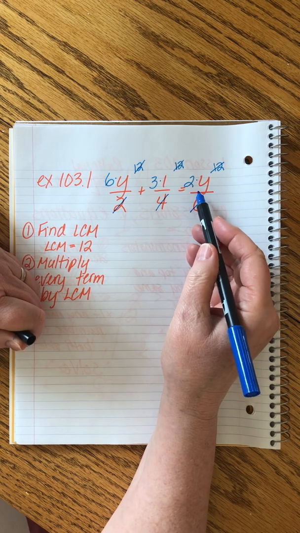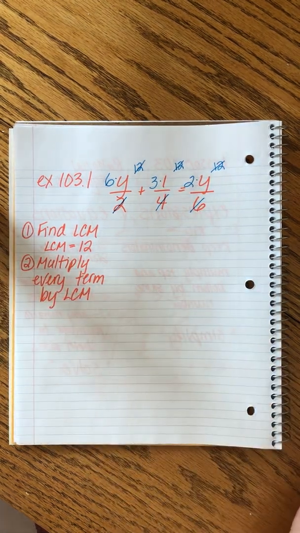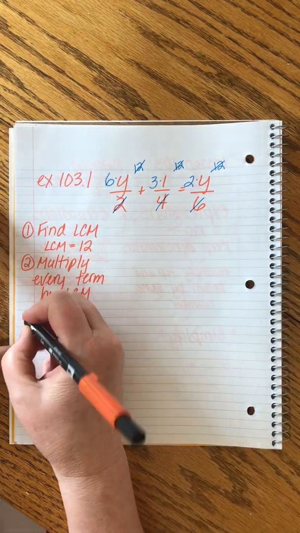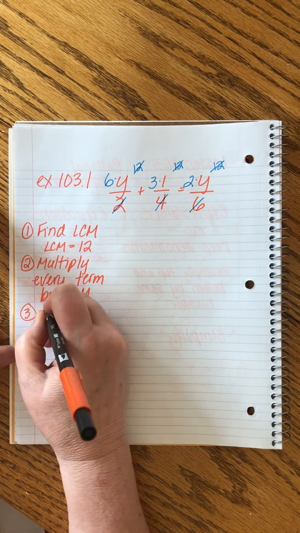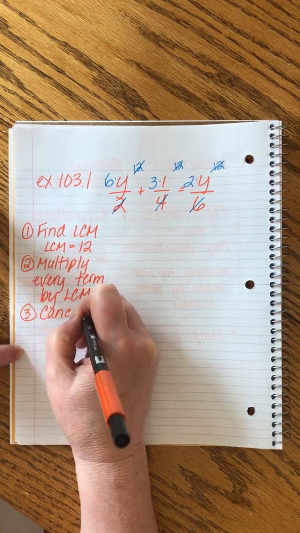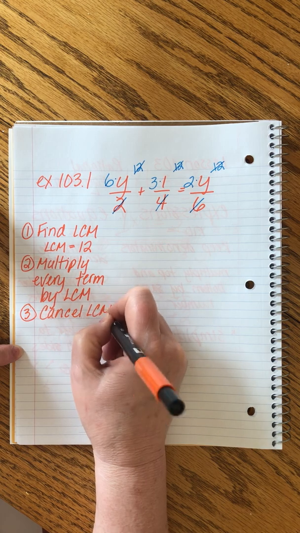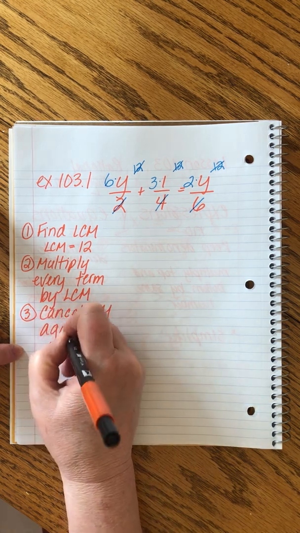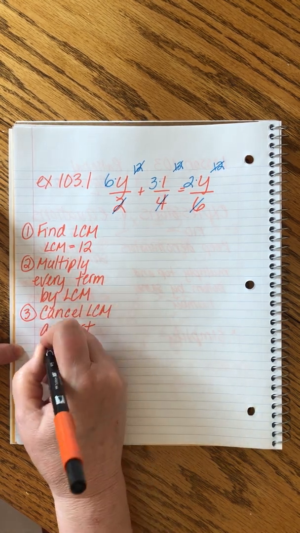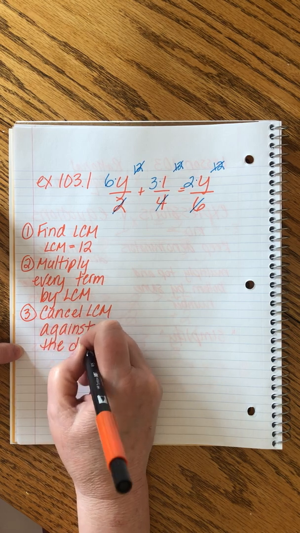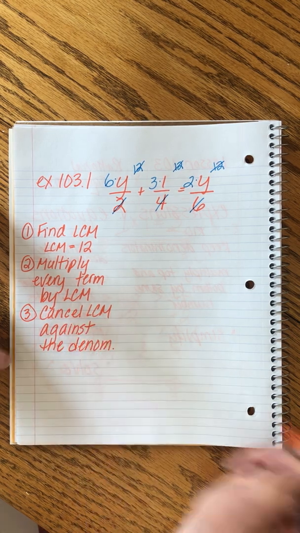Every term is multiplied, and then we cancel the LCM against the denominator, right?